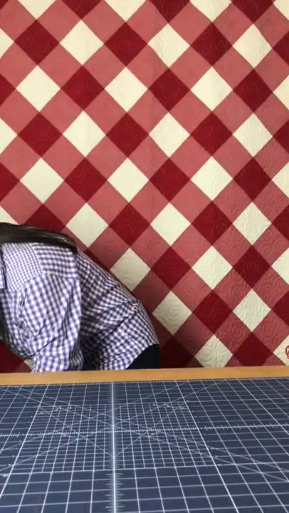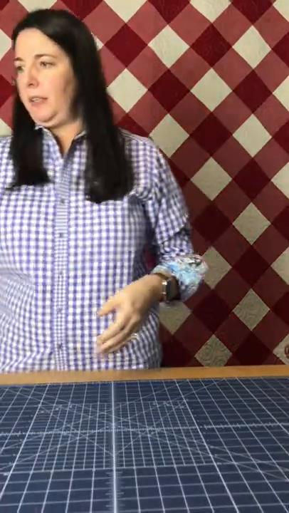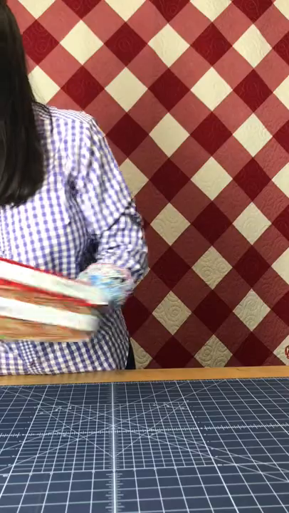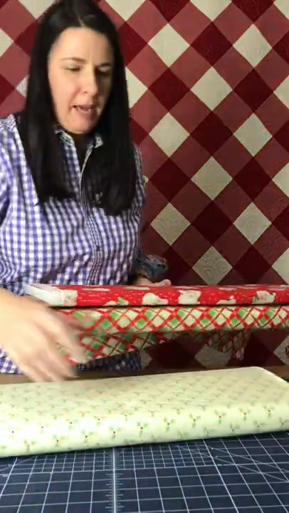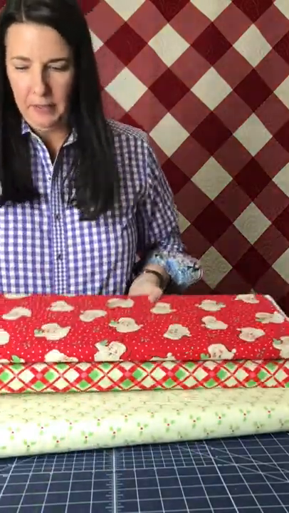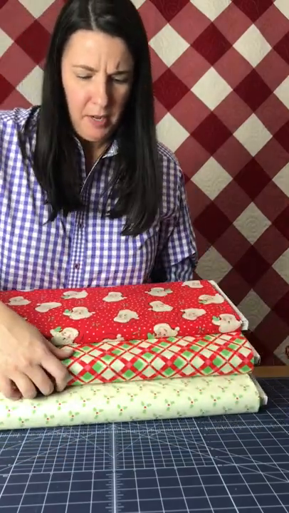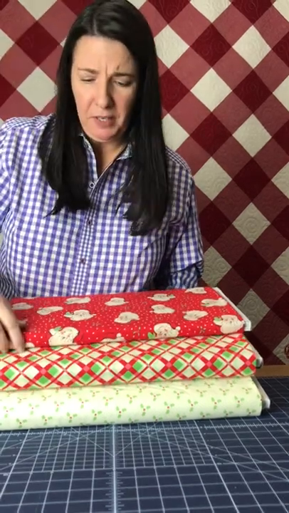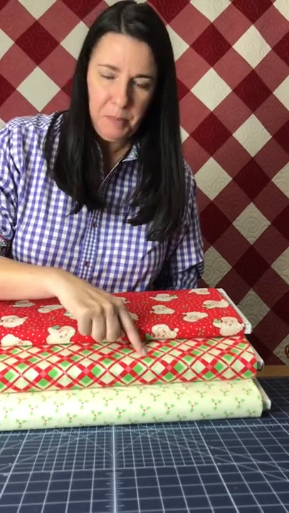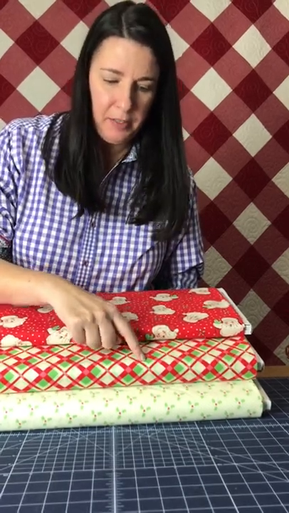And then last but not least, I've got a Christmas blend here. We have obviously our light, and then I really have a non-traditional halftone, but I wanted to show how this would work together. Even though this isn't what you would consider a halftone, it's got a lot of good color placement. It's got some of the red, some of the pink, light green, and dark green.